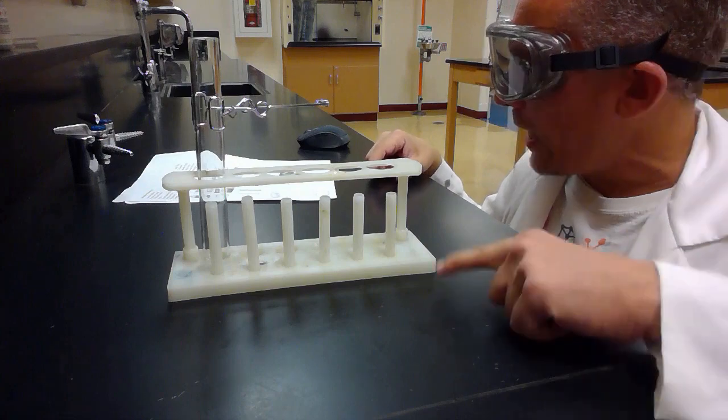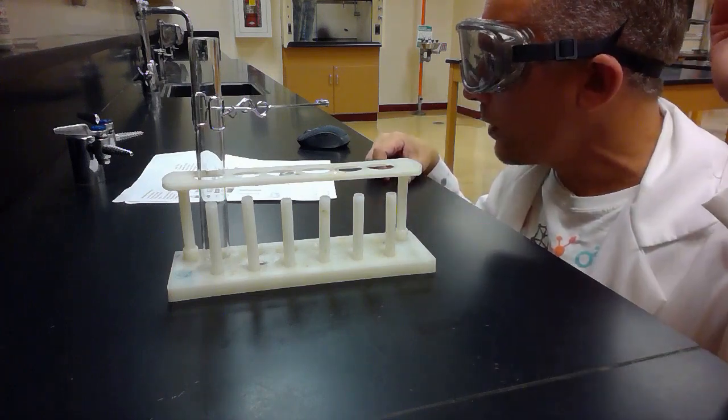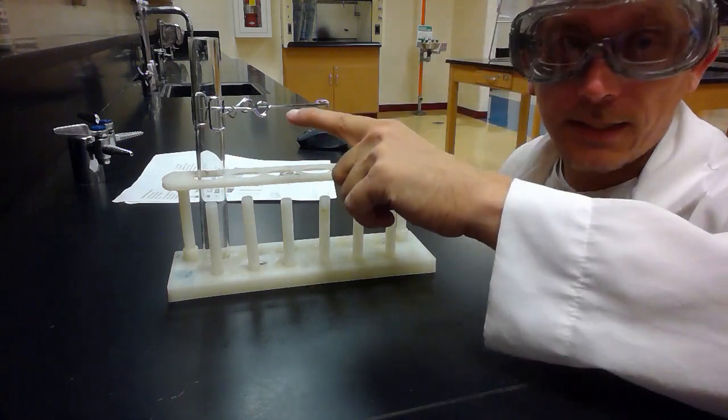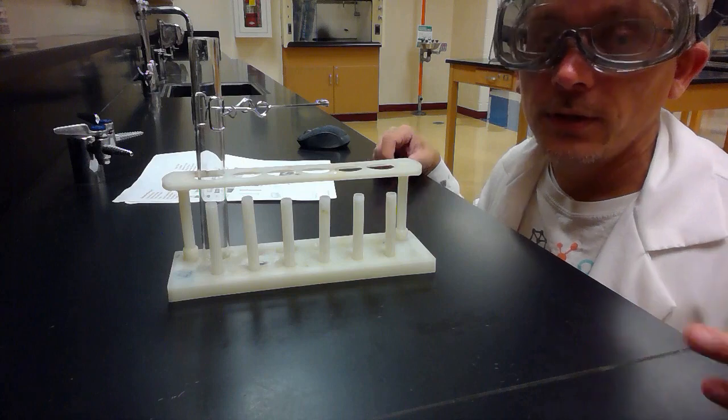So here we have picture S, the test tube rack. We have picture N, the test tube. And we have picture R, the test tube holder.